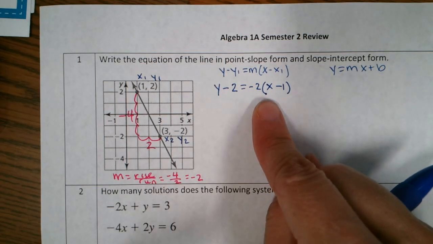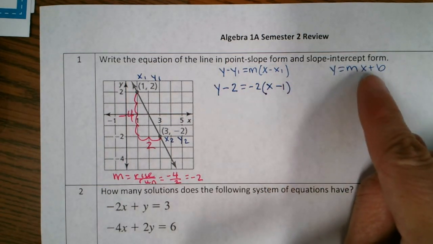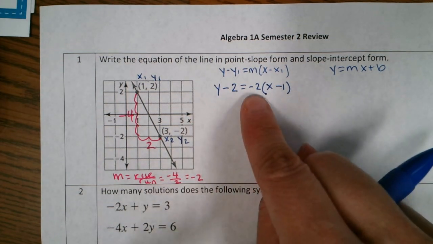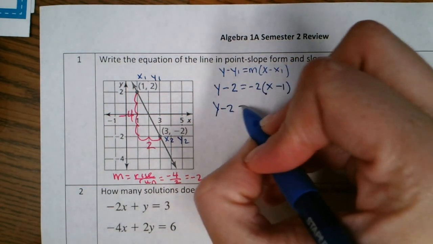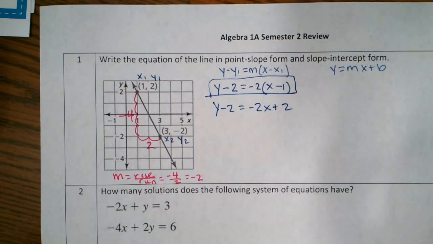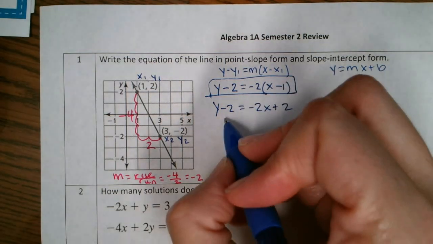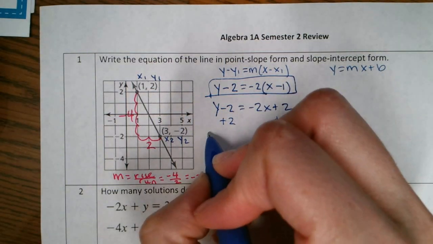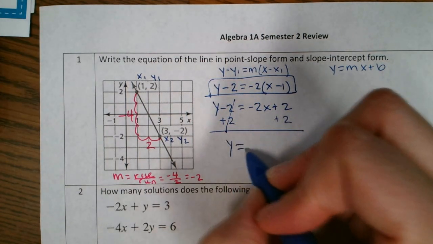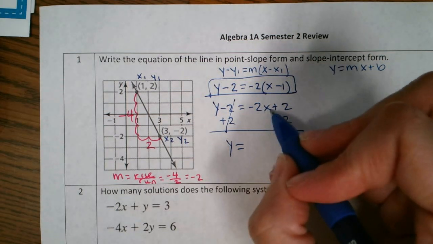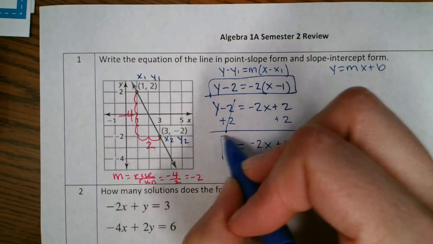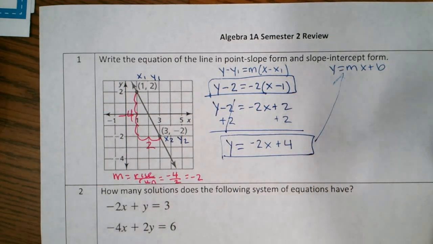That's point slope form. To get this into slope intercept form, I'm going to need to take this equation, and then I'm going to distribute this -2. Alright, let me just circle that answer real quick. Now, I'm going to add 2 to each side. When I add the 2 to each side, these cancel out, and I just have y on the left. And -2x comes down, and 2 plus 2 makes 4. So that is slope intercept form.